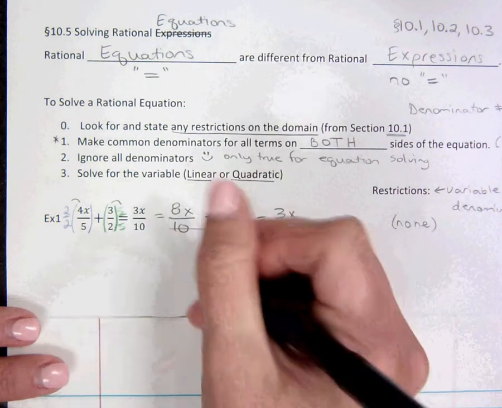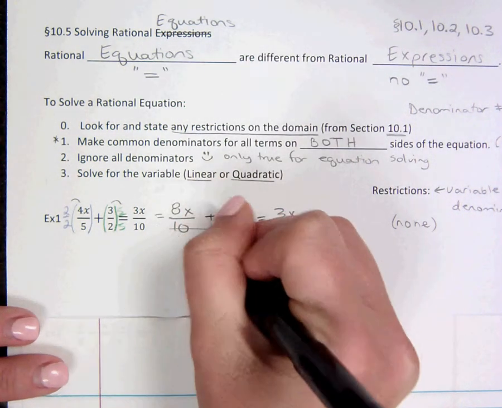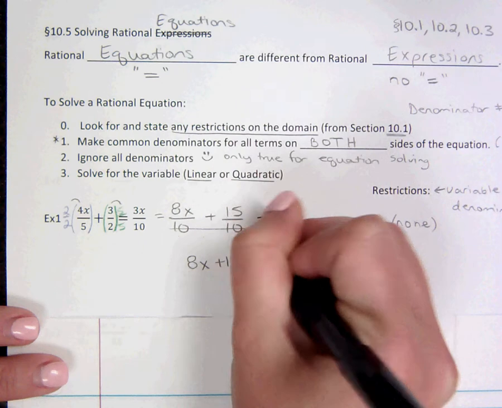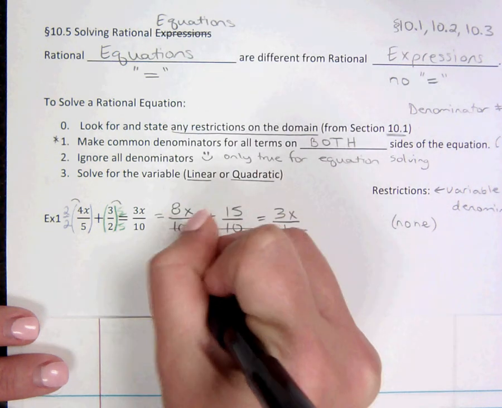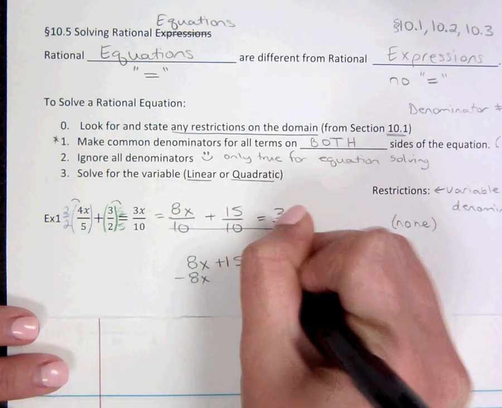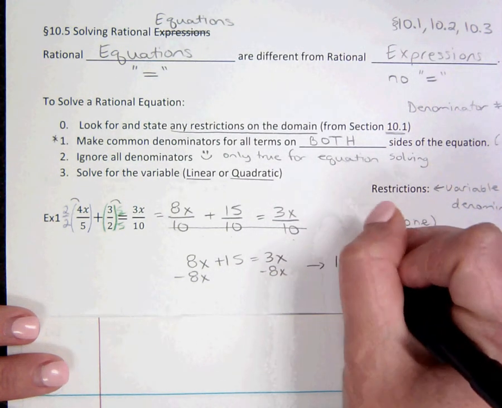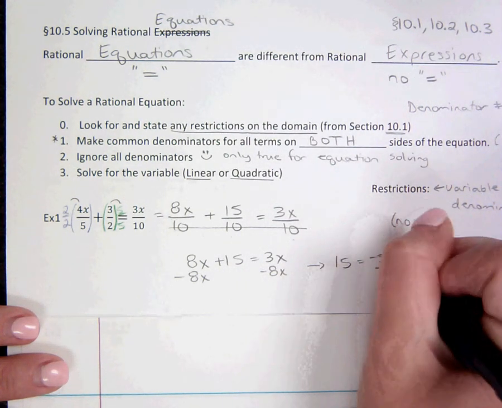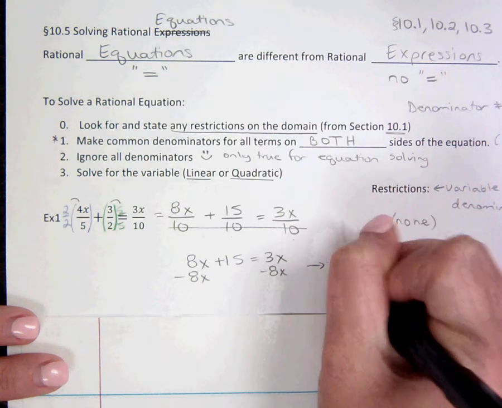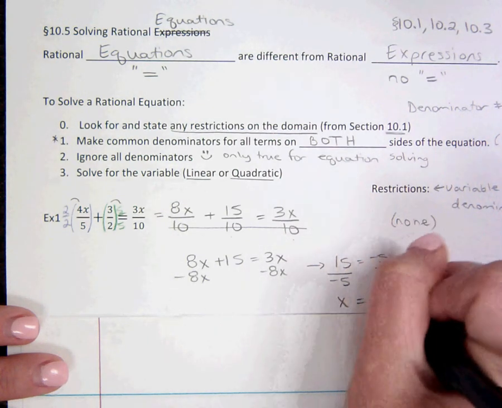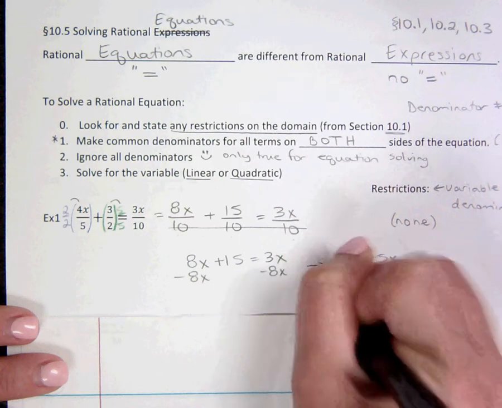And that gives us a simple equation to solve. 8x plus 15 equals 3x. We'll move the 8x to the other side. And I'm going to work sideways here. 15 equals negative 5x. Divide by negative 5, and x equals negative 3.